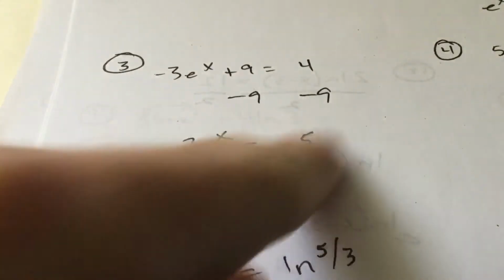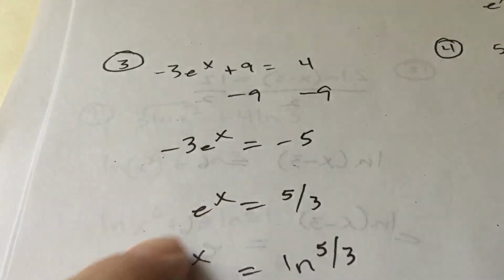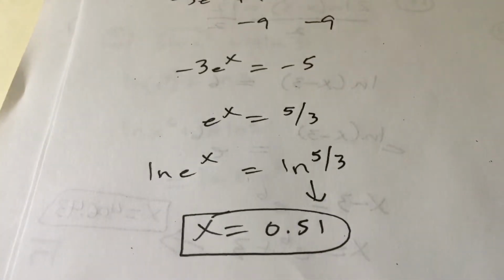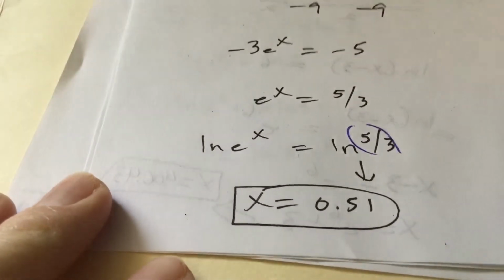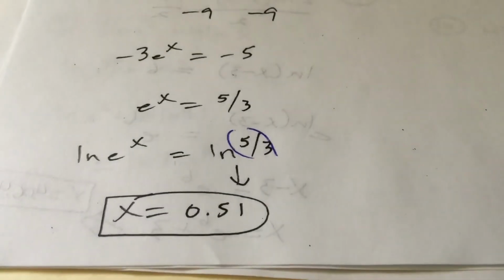Subtract 9 from both sides. Divide both sides by -3. You get e to the x is 5/3. Attach natural log to both sides. You get x equals natural log of 5/3. You might want to put that in parentheses. 0.51.